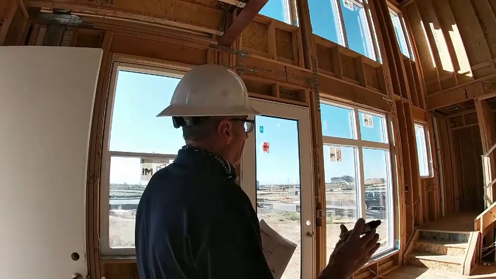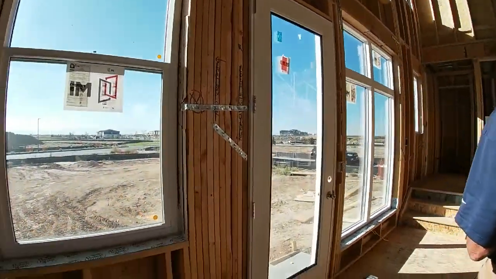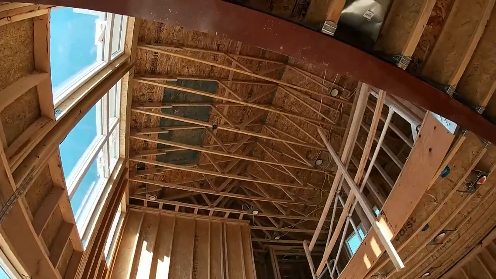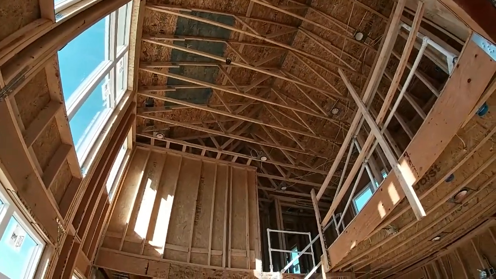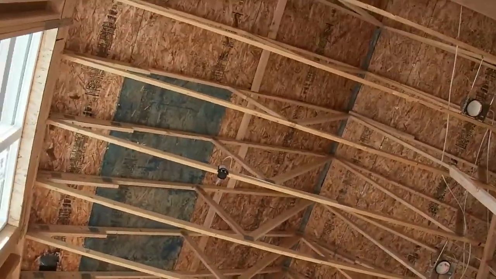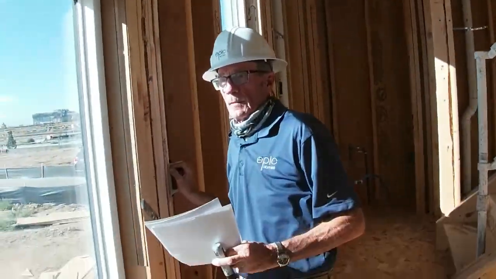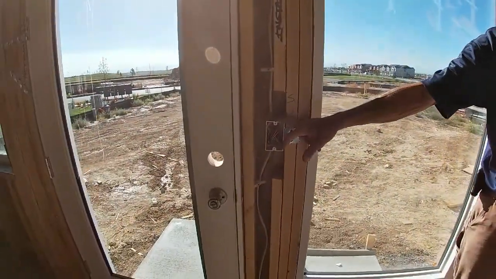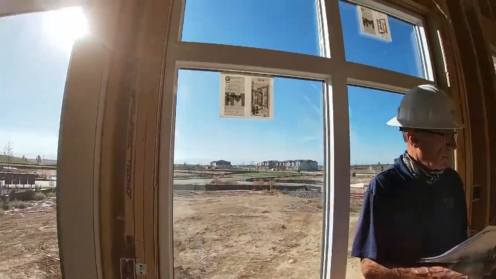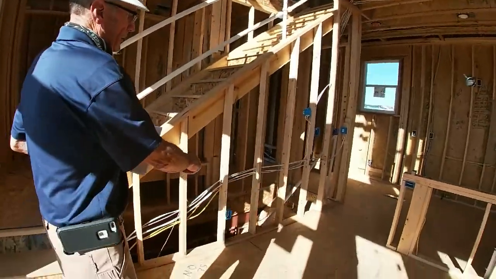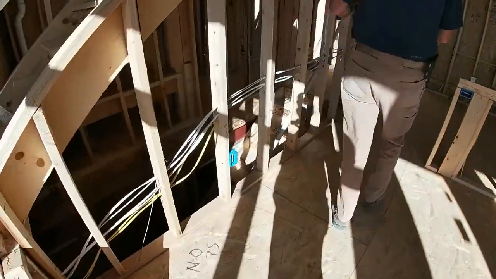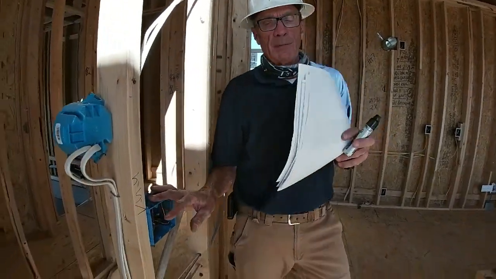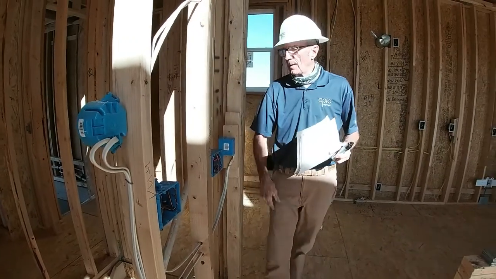So this is the dining area. You can see up high we've got the dining fixture pre-wire. That switch is here. Then we have the outside light at the porch, switch is located here. Power outlet low on the stairwell. Switching here. Pendants and dining are here.